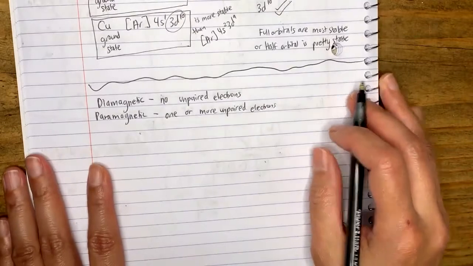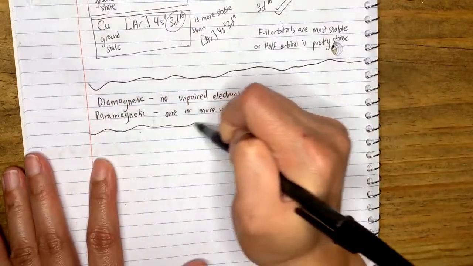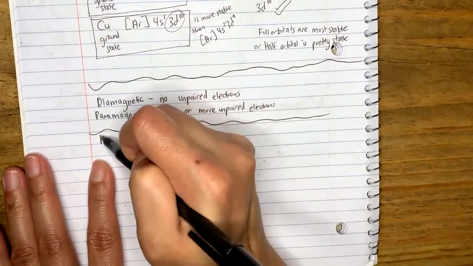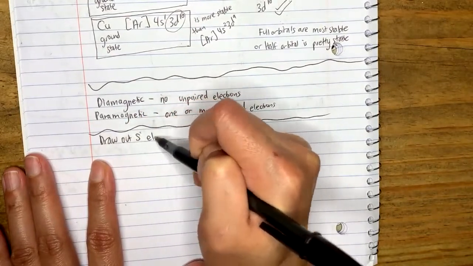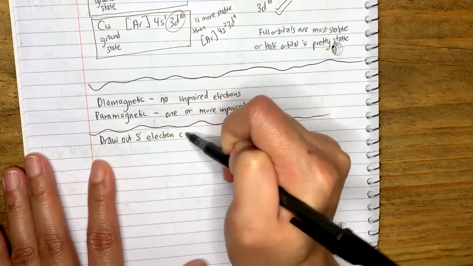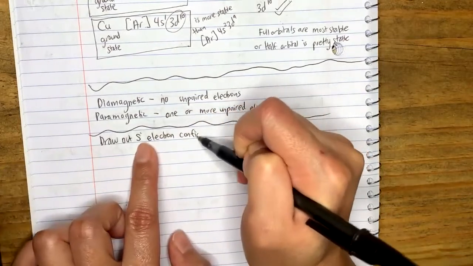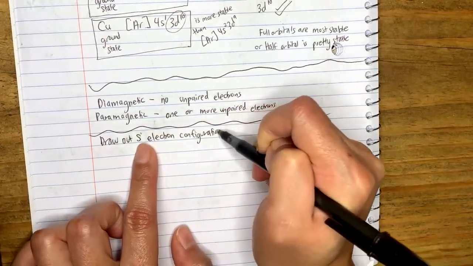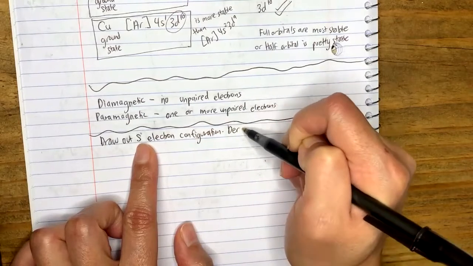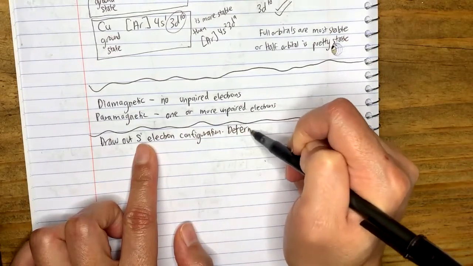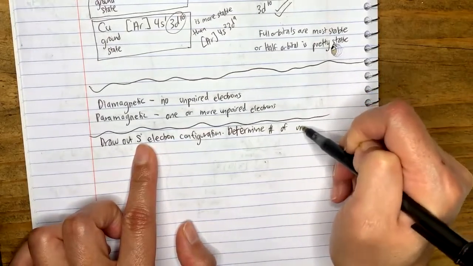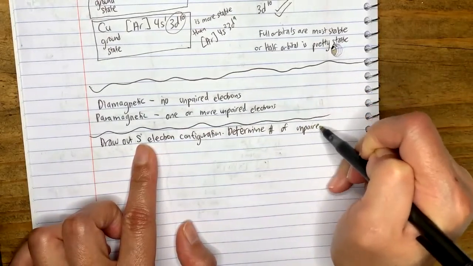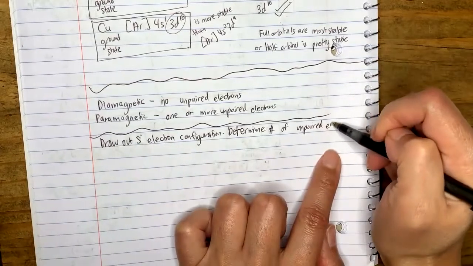at one example. It says here, draw out the S electron configuration. So it's for sulfur, okay? Determine the number of unpaired electrons.